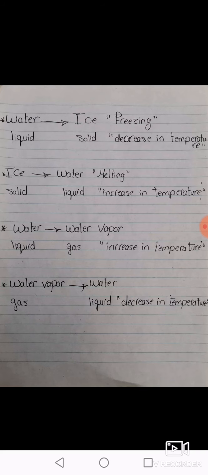So water can change into water vapor. Water as a liquid can change into water vapor as a gas, and water vapor as a gas can change back into water as a liquid. So we learned that water can be in three forms: liquid as water, solid as ice, and gas as water vapor or steam.